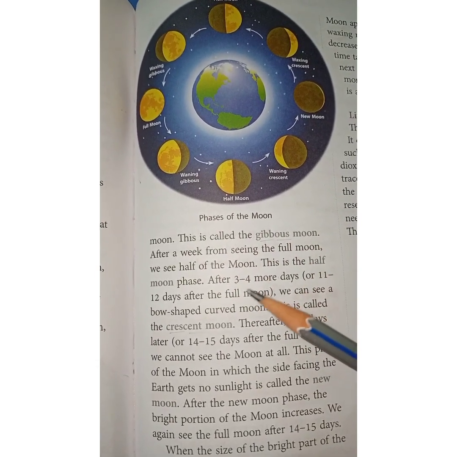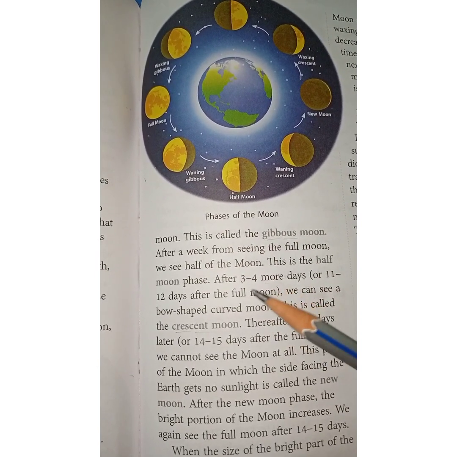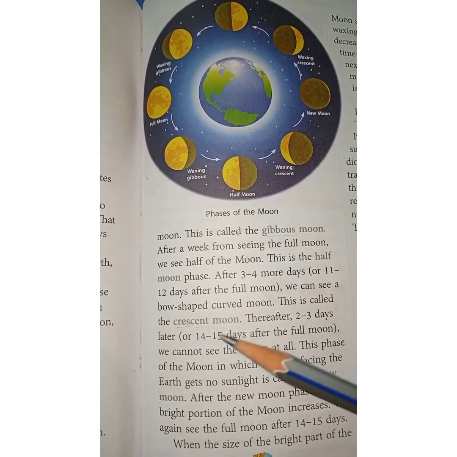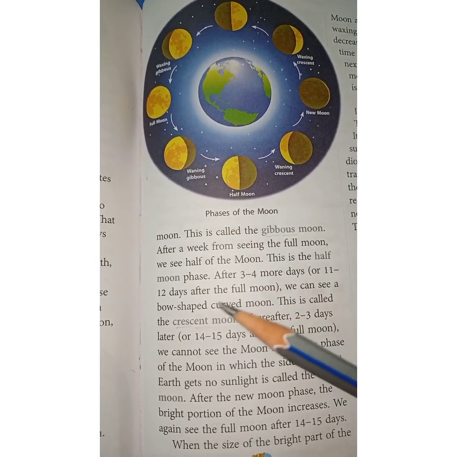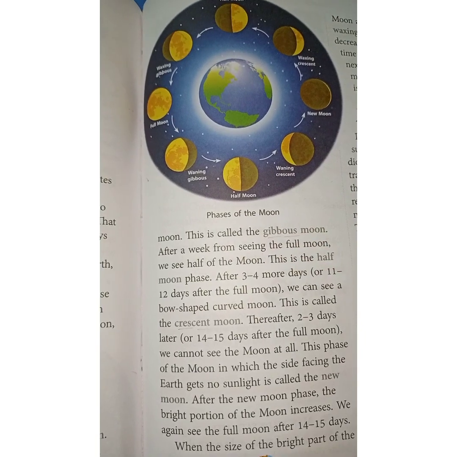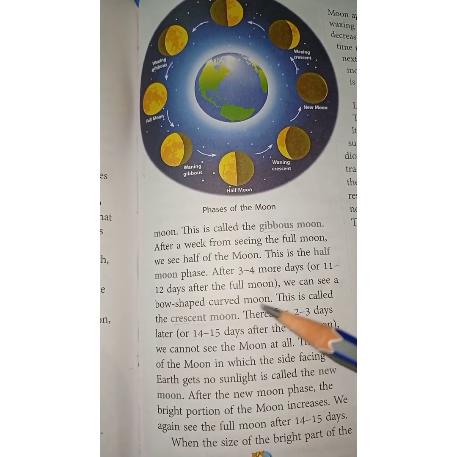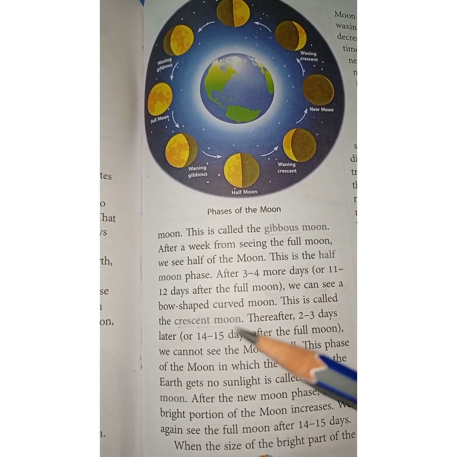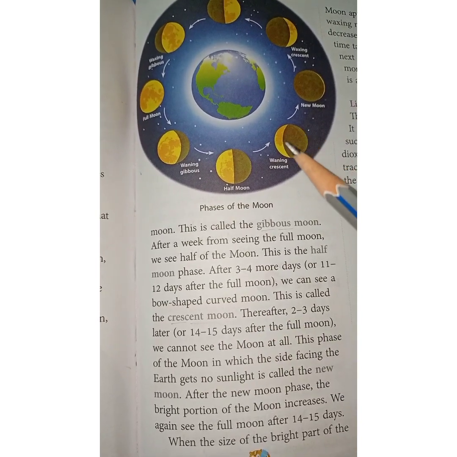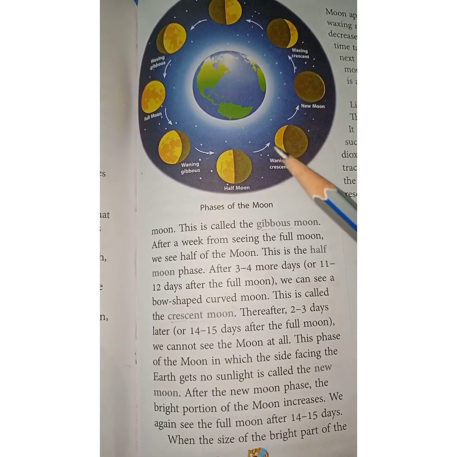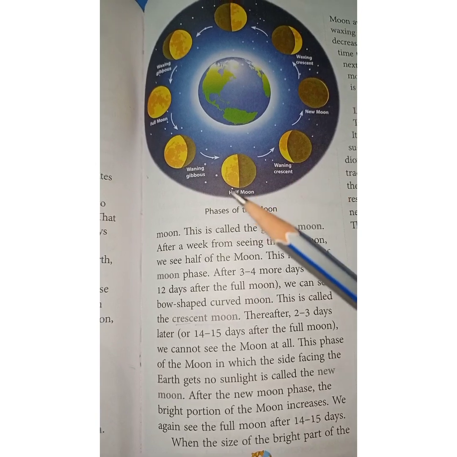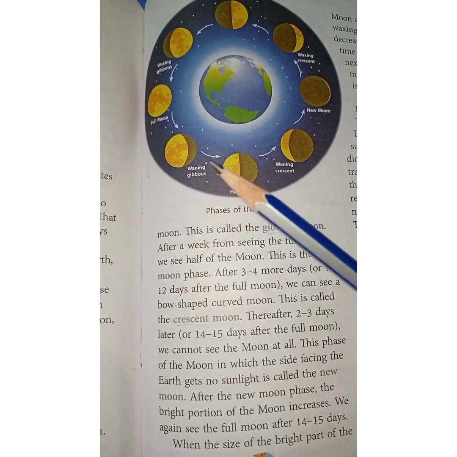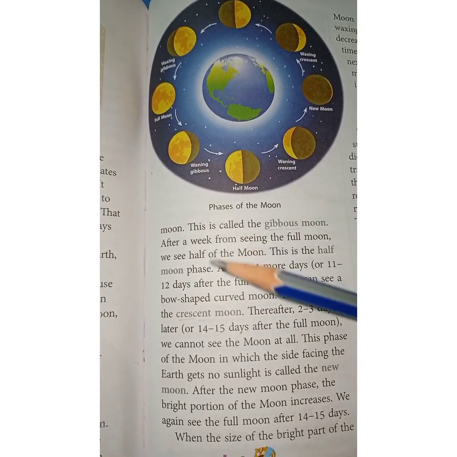Then after this half moon phase, 3-4 days more, or 11 to 12 days after the full moon, what we can see is a bow-shaped curved moon. This is called the crescent moon. So here you can see the crescent moon. This kind of moon is known as the crescent moon. This is the half moon, this is the gibbous moon, and this is the full moon.